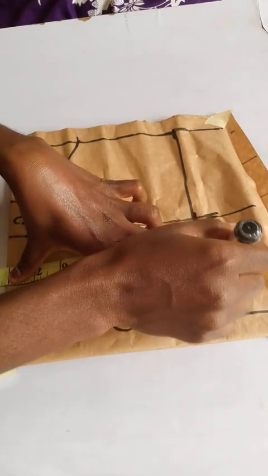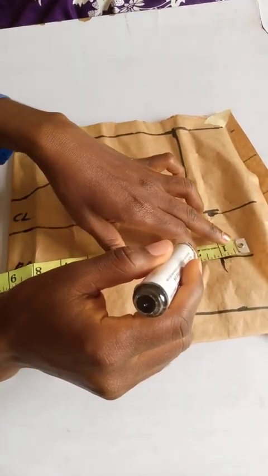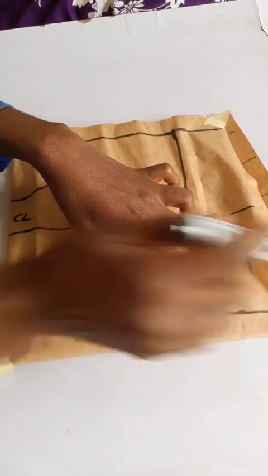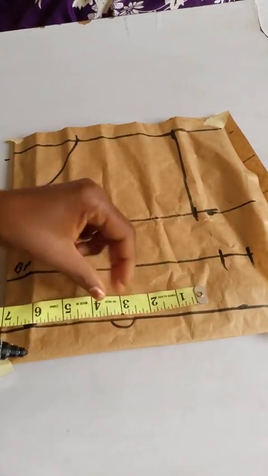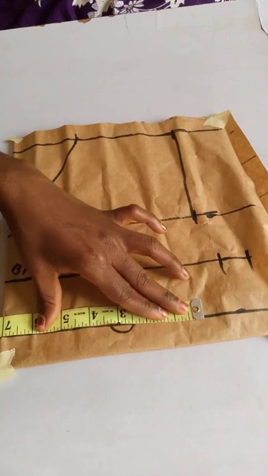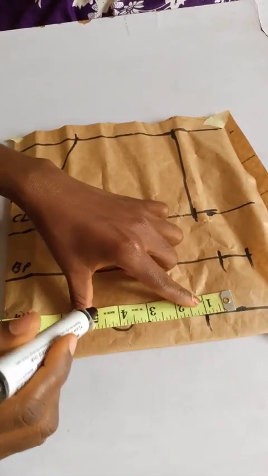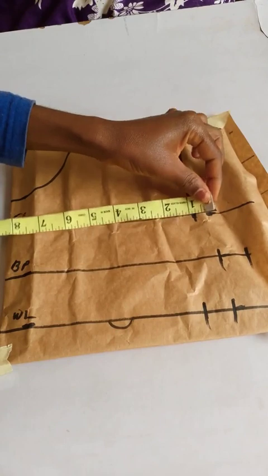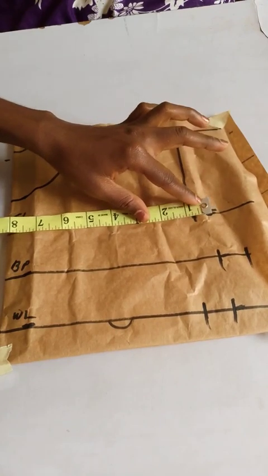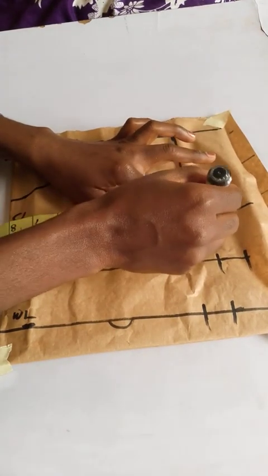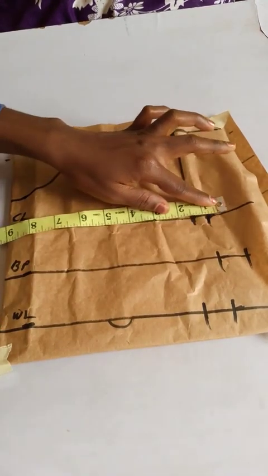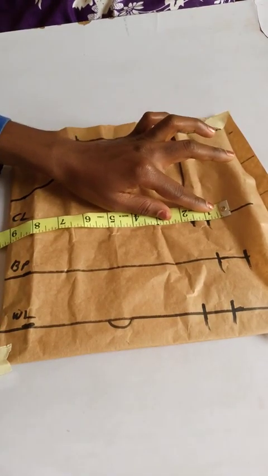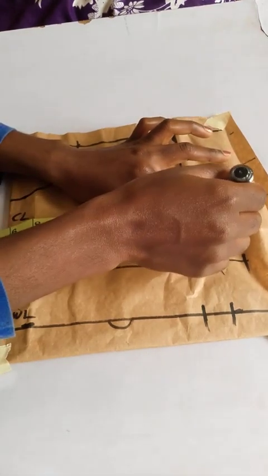My bust point 8 plus 1 inch sewing allowance. Let's say my waist measurement now is 7 plus the 1 inch sewing allowance, that's 8. On this side now, I have 7.5, right? I'm going to add another half to it for ease. Then I'm going to insert my 1 inch sewing allowance to it.